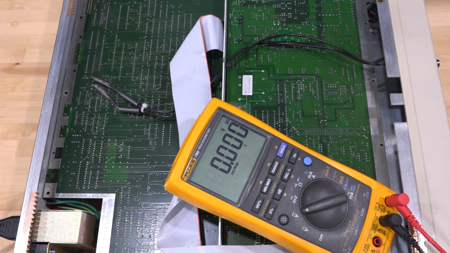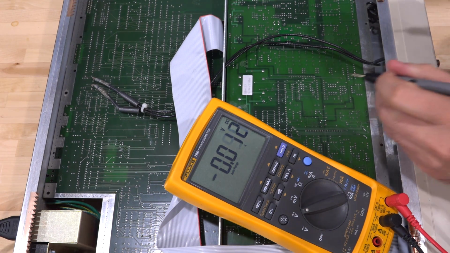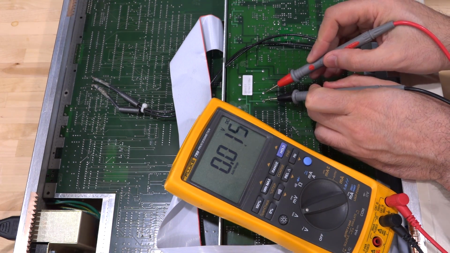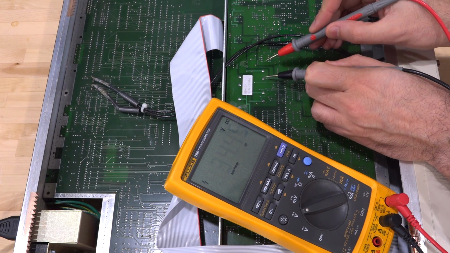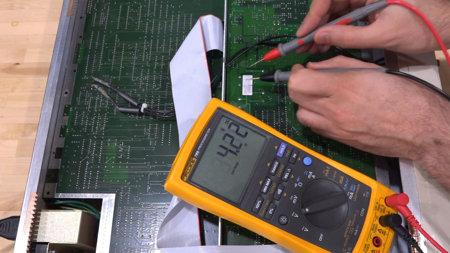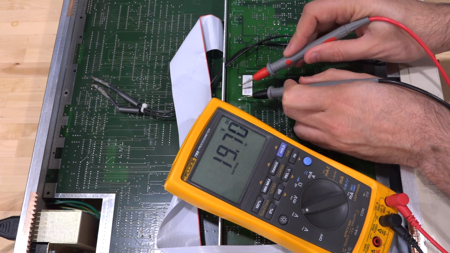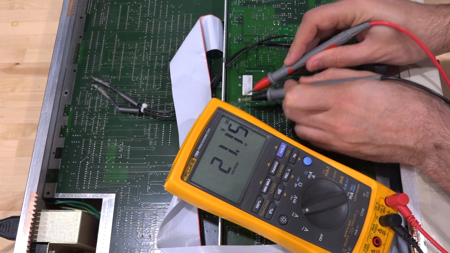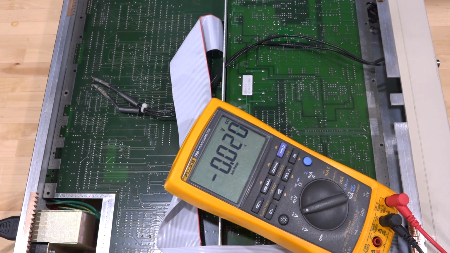All right, let's turn the unit on. Now the polarity doesn't matter here, I just want to make sure some reasonable voltages are there. 34 volts, okay. 31 volts, 19 volts, 21 volts. I think the voltages are fine.